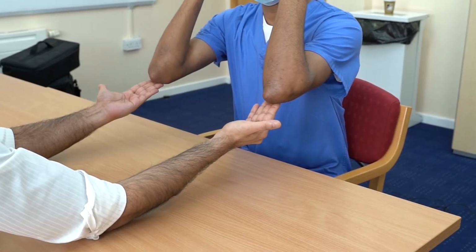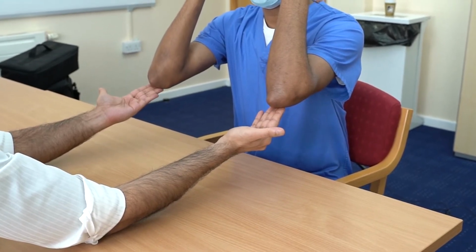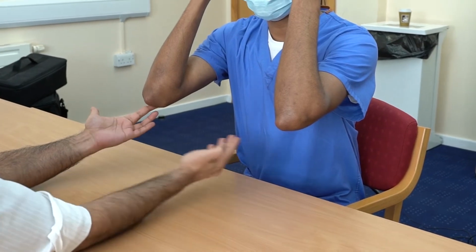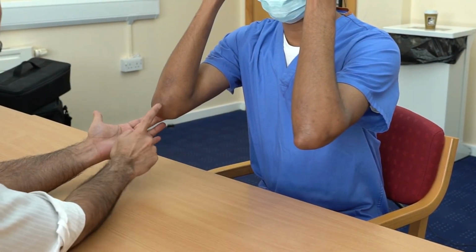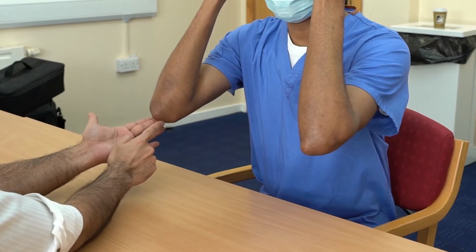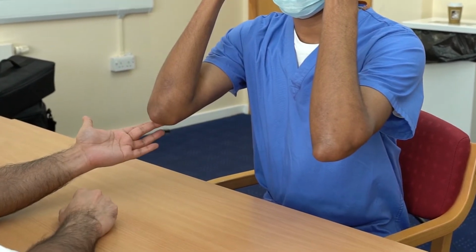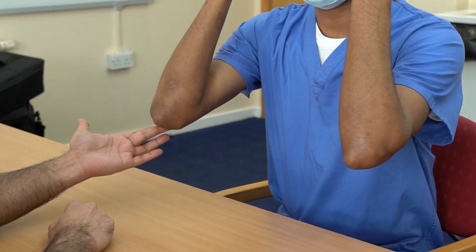At this point, I also examine the elbows of the patient. So here I'm looking for both the elbows, looking for any scars around the elbow, any lumps or any deformities, and especially looking for the cubital tunnel region where the ulnar nerve runs to look for any deformities and any problems or scars here.